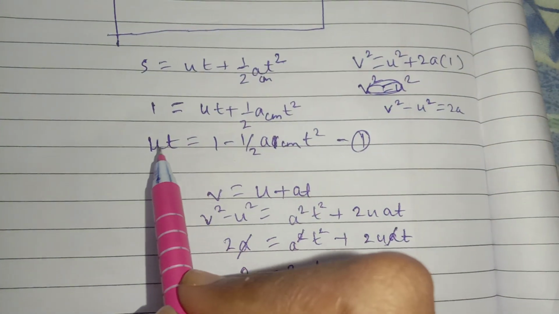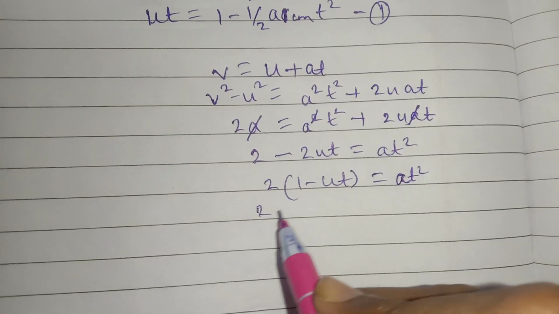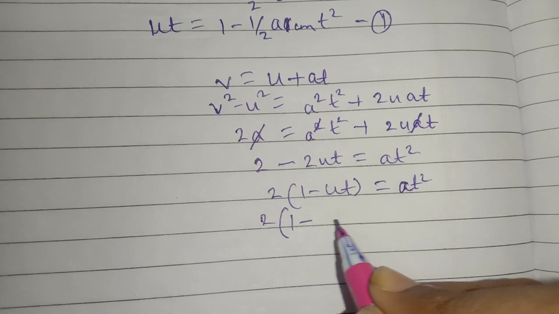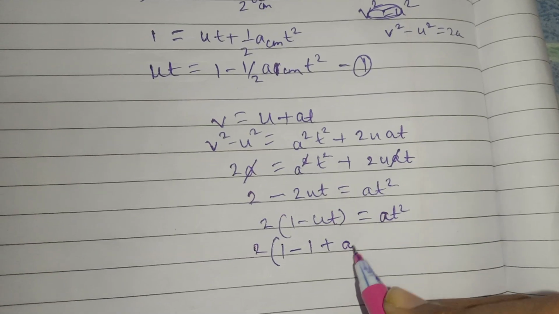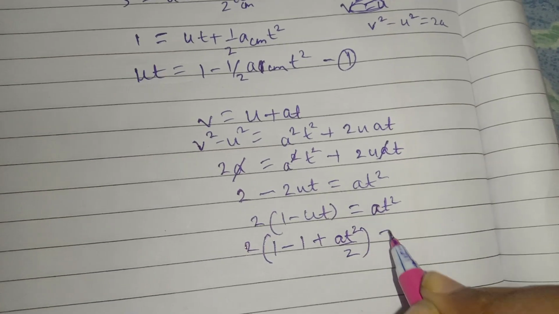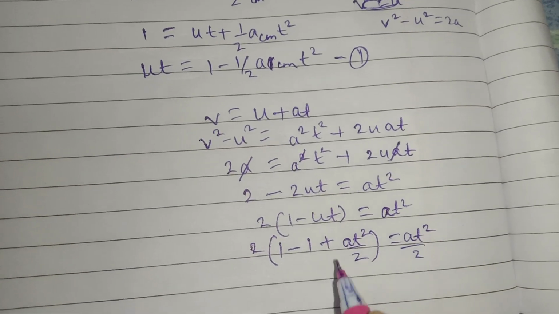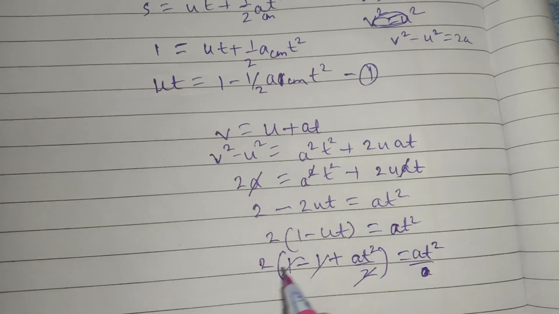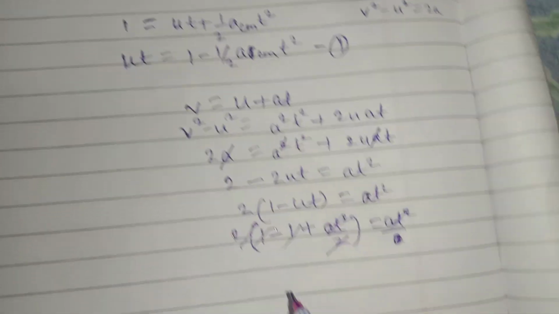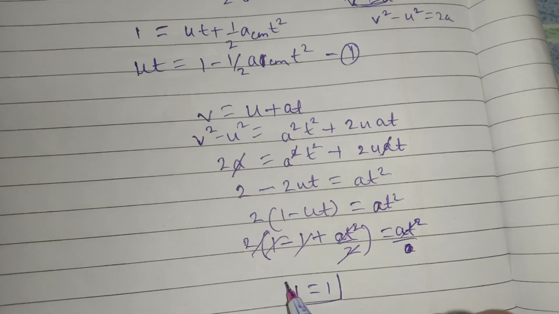Then we put in the value of ut, and we get 1 minus 1 plus a t square by 2 equals a t square by 2, and here we cancel. We get 1 equals 1.